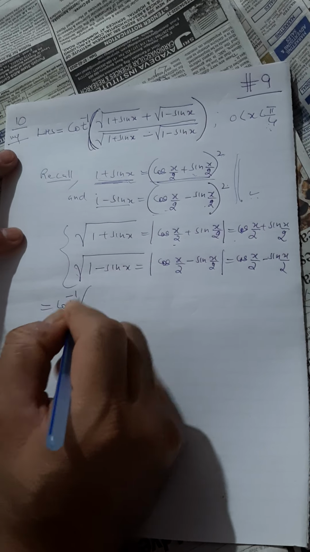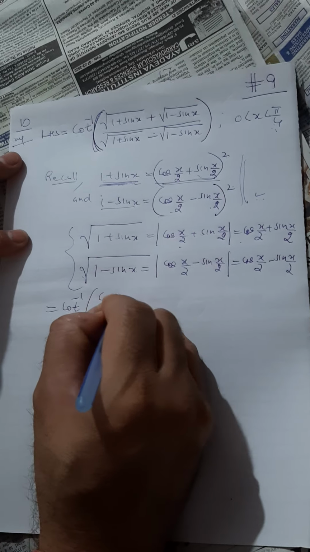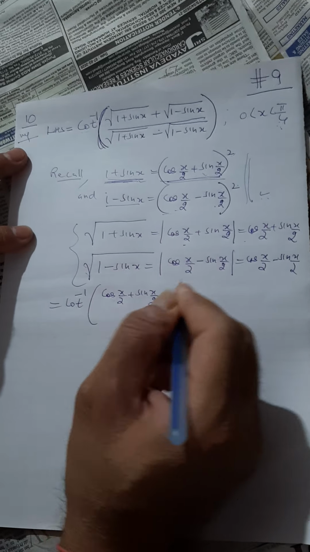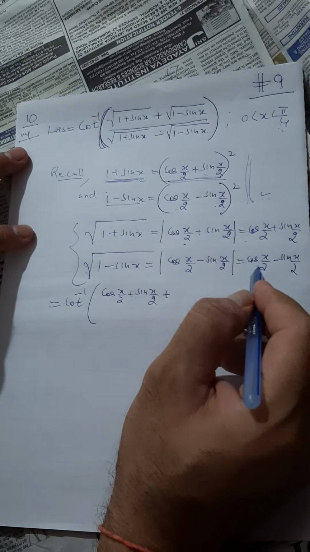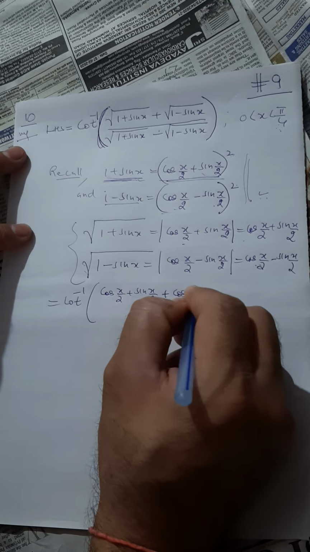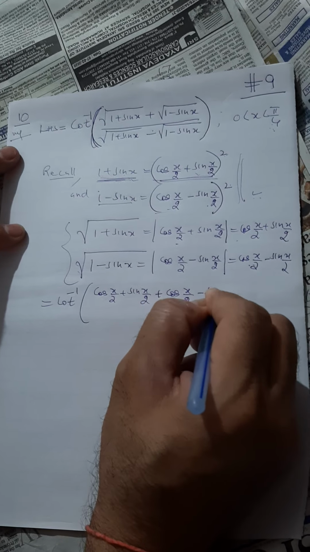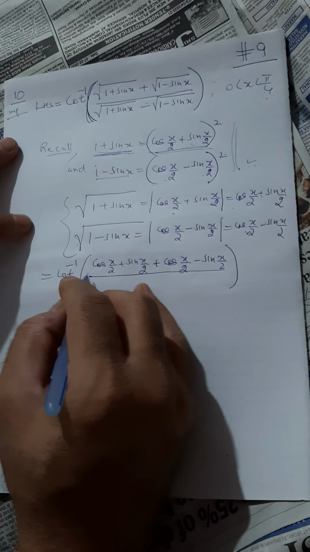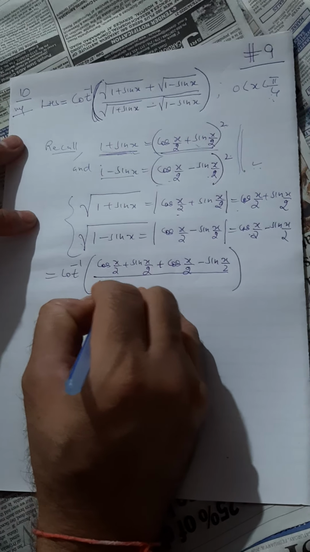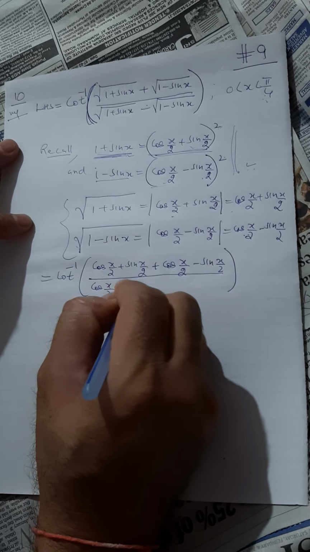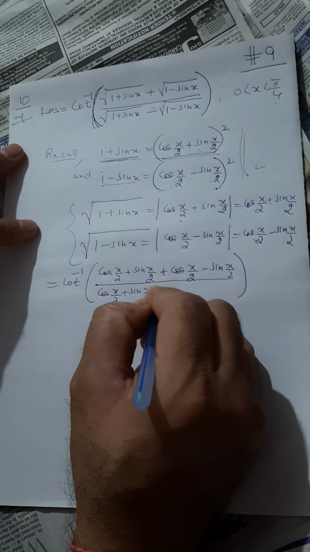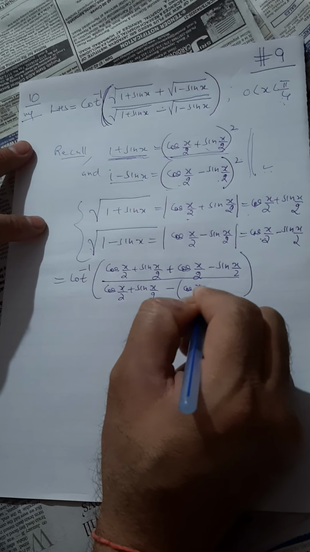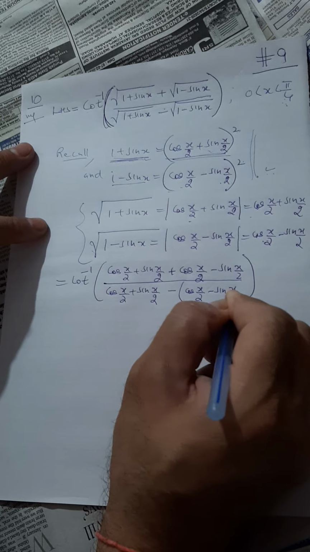So cot inverse of cos x by 2 plus sin x by 2 plus this expression, which is cos x by 2 minus sin x by 2, upon cos x by 2 plus sin x by 2 minus cos x by 2 minus sin x by 2.